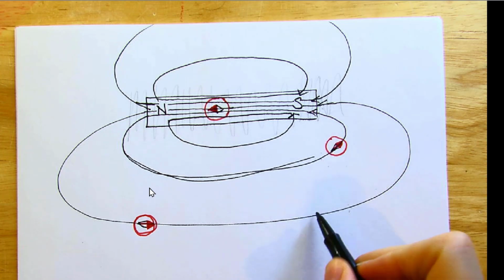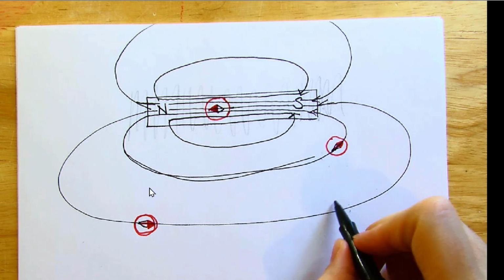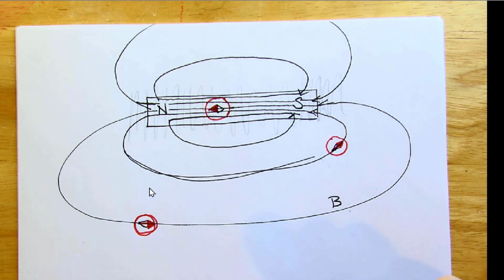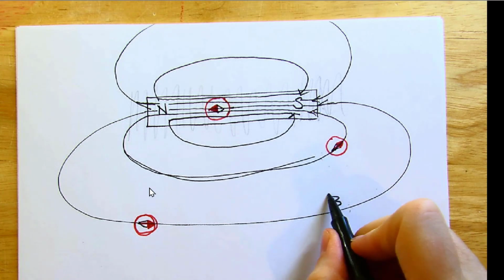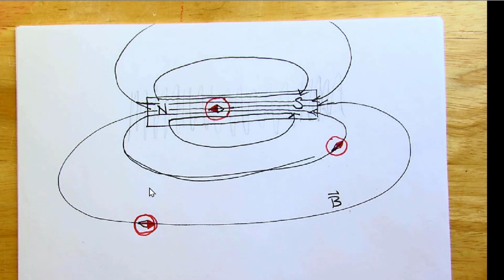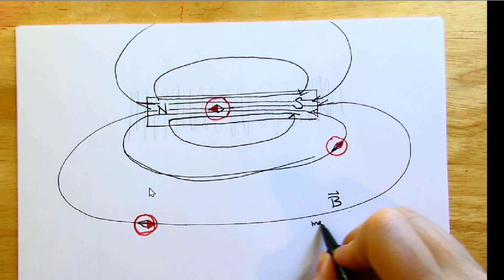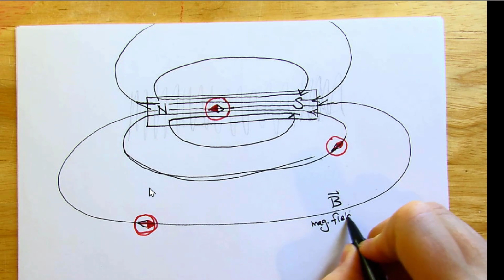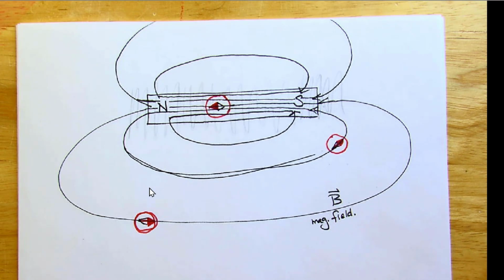The abbreviation for magnetic field, if you ever happen to see it, is a capital B. And in physics classes, we tend to also draw a little hash arrow over the top of it. But feel free to just write out magnetic field. You don't have to know the B for this class.